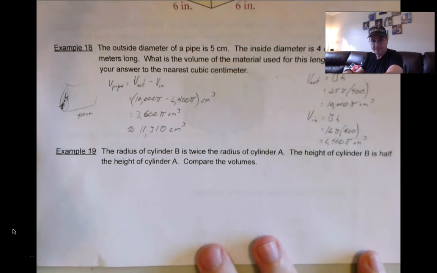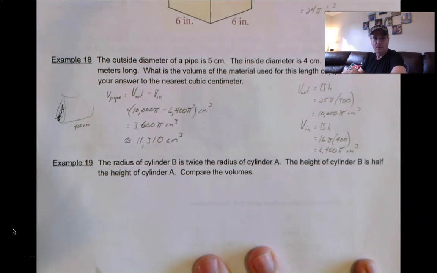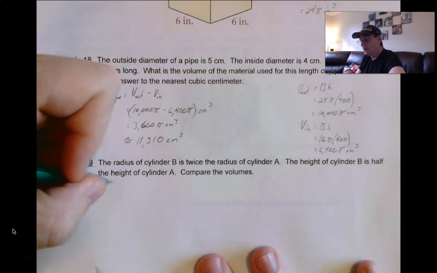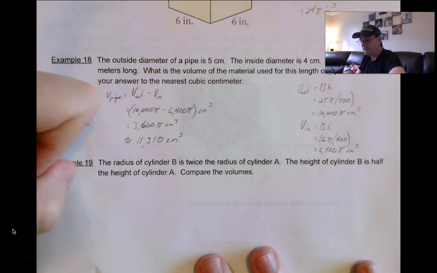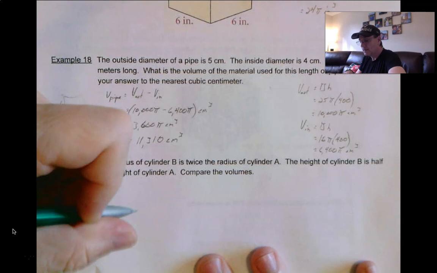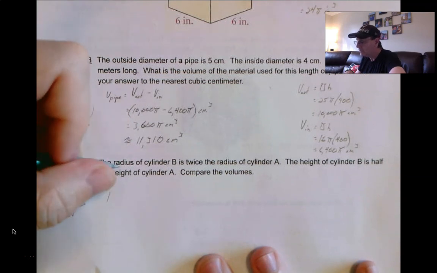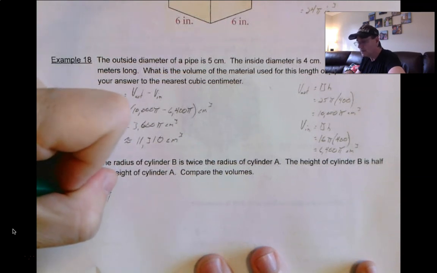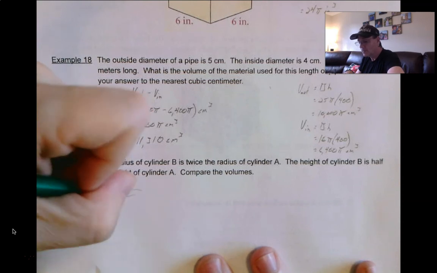Example 19. The radius of cylinder B is twice the radius of cylinder A. The height of cylinder B is half the height of cylinder A. Compare their volumes. Okay, so we have cylinder A, cylinder B. B is the shorter one, but wider.